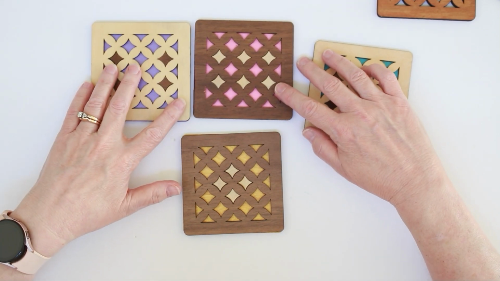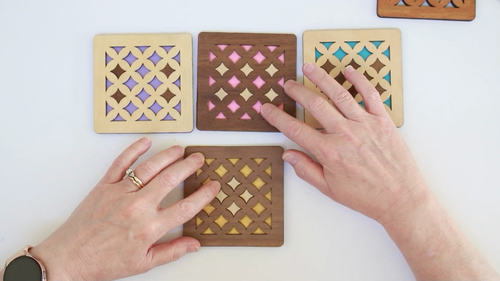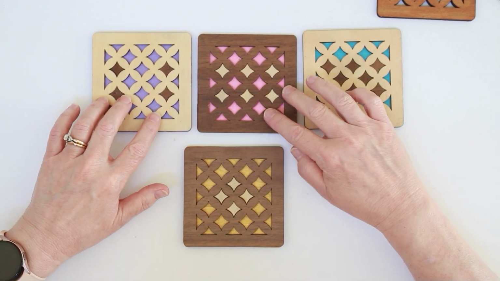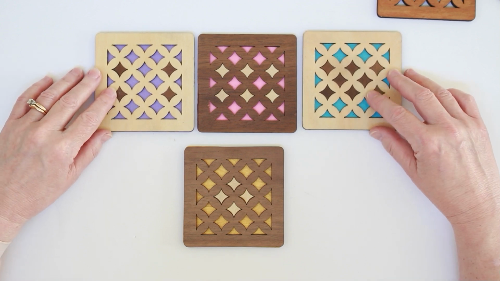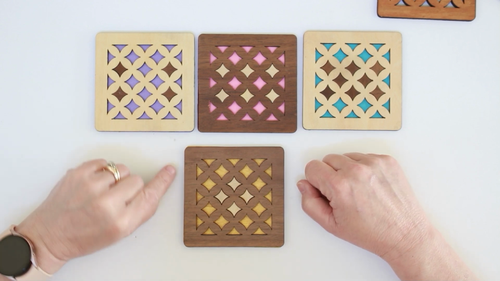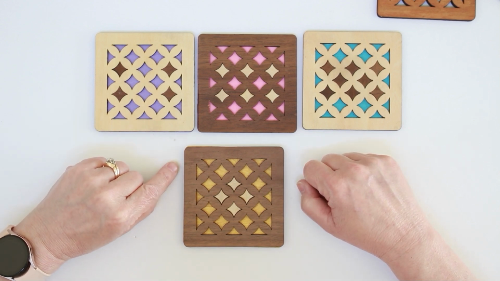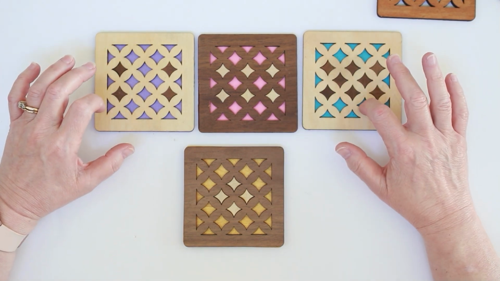So here's some other ones. These are all glued together. This was my first one. It's got a few little nicks in it because I was just experimenting. But overall, I was very happy at the outcome. So like I said, I had taken some thinner wood, and it could be 3mm basswood if you wanted to do that. I applied purple to this one, pink, and blue.